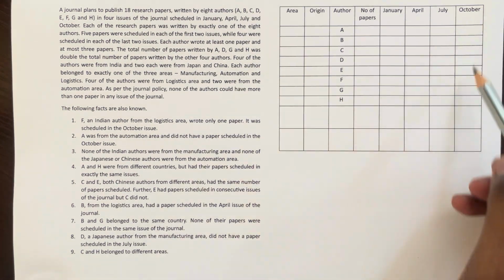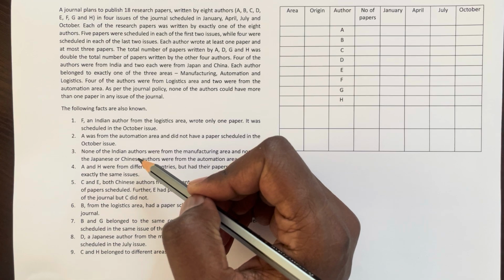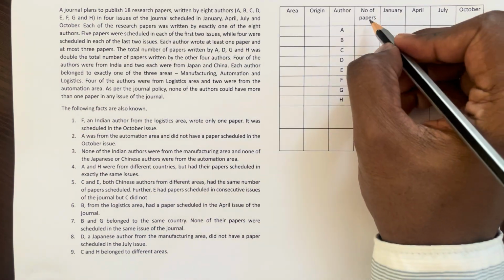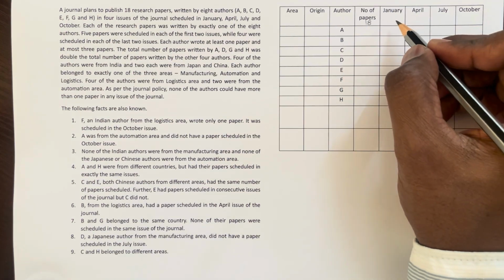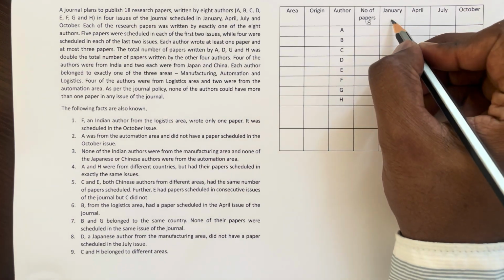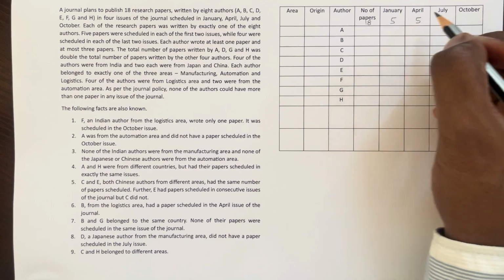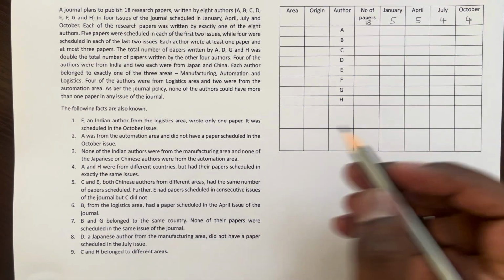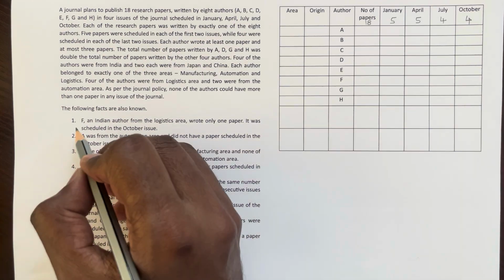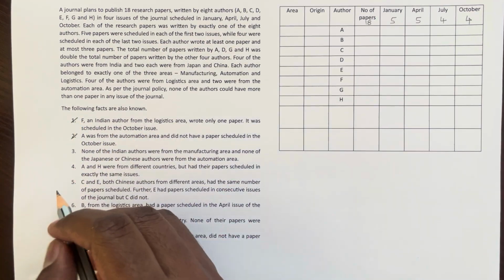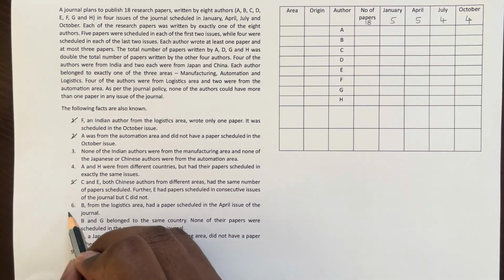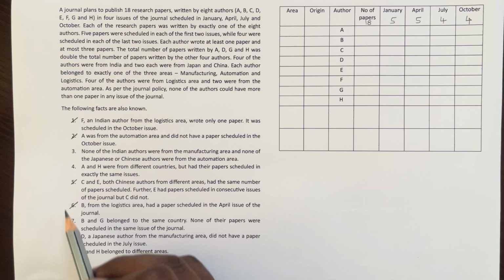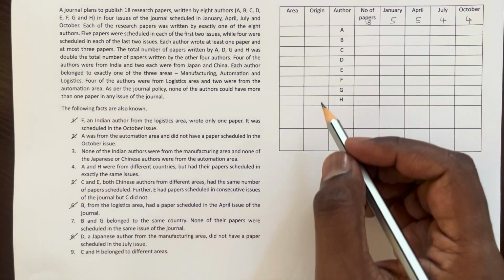I have made a tabular column here to capture all the information provided in the question. So there are 8 authors who have published in total 18 papers in 4 issues of a journal. January and April issues had 5 papers and July and October issues had 4 papers each. Let's now capture the information provided. There is information given in 1, 2, 5, 6 and 8. Others are conditions which we will have to use for solving the problem.